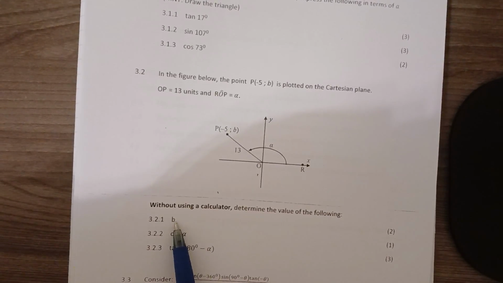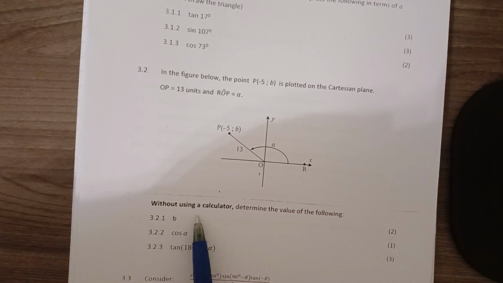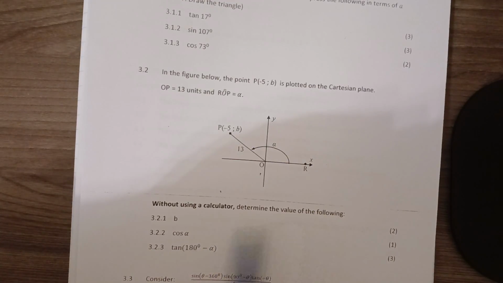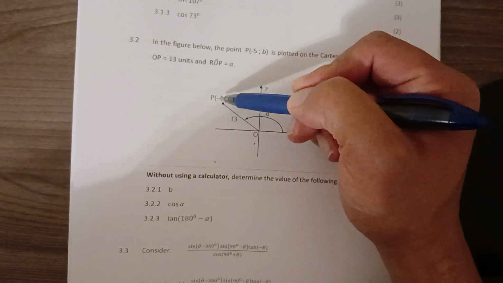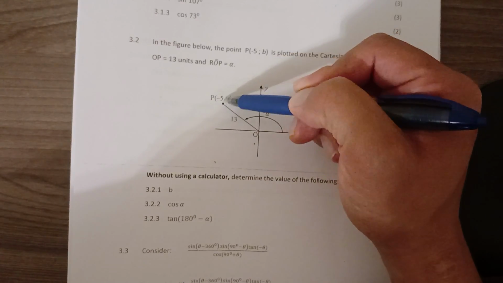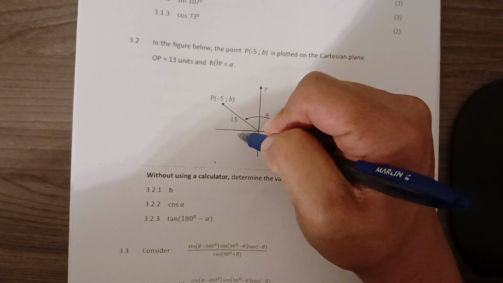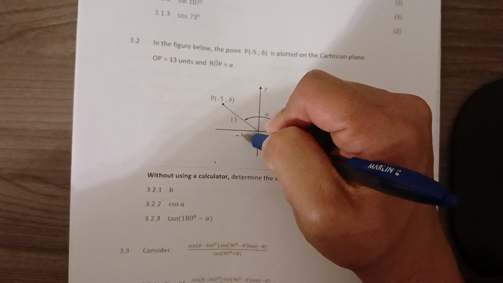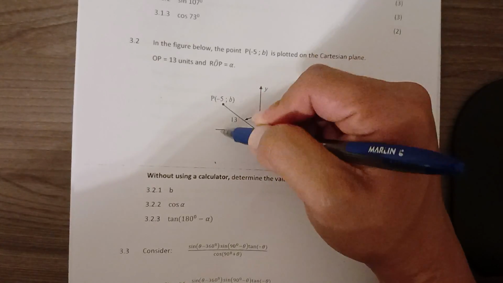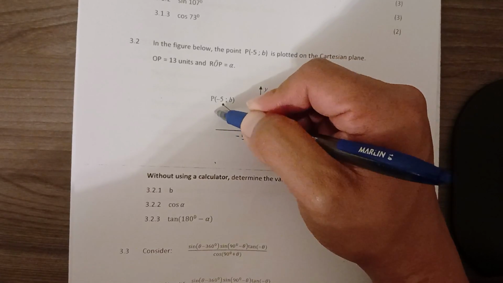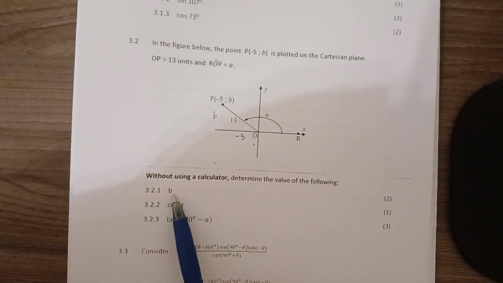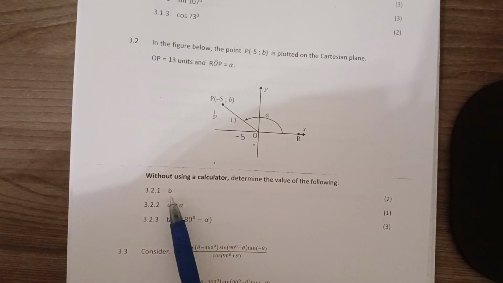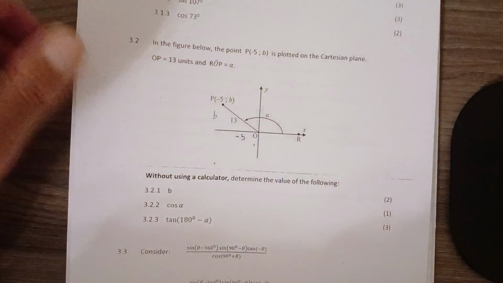Right. So, without using a calculator, determine the value of b. Okay, so if P is (-5; b), then -5 is the x coordinate, so it's that value there, and then this vertical one is b. So without using a calculator, to determine what b is, I can use Pythagoras.